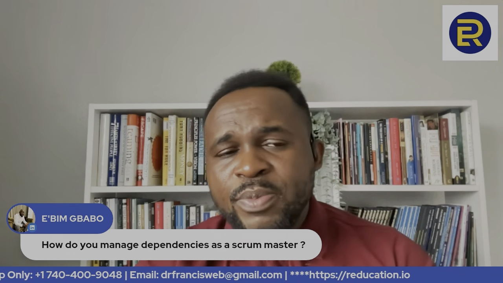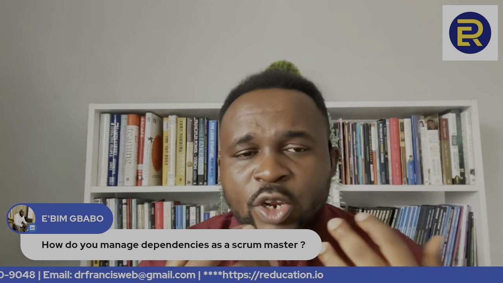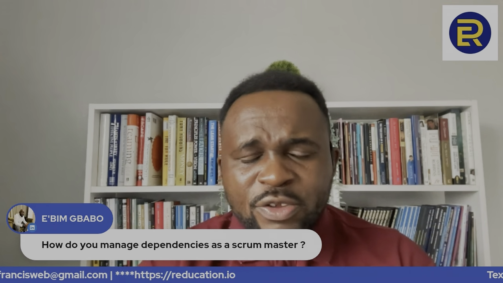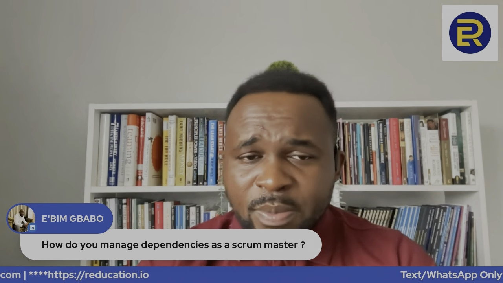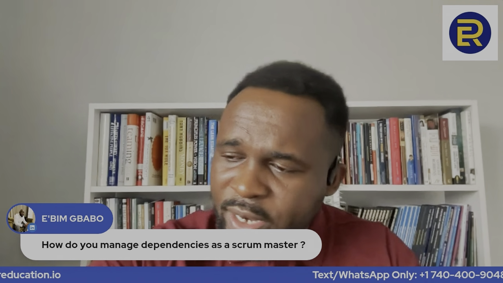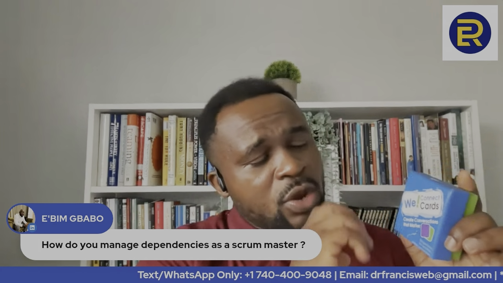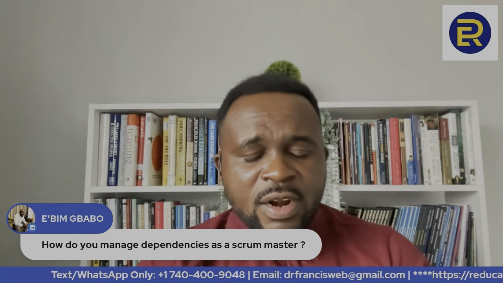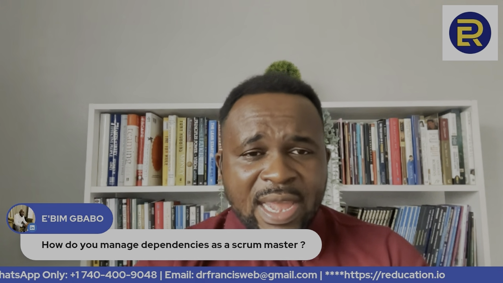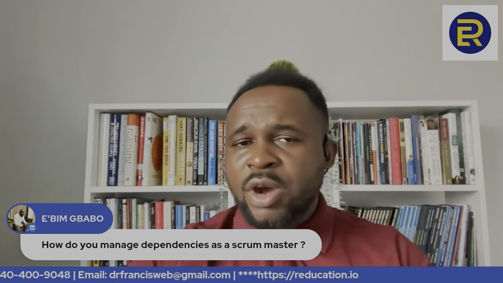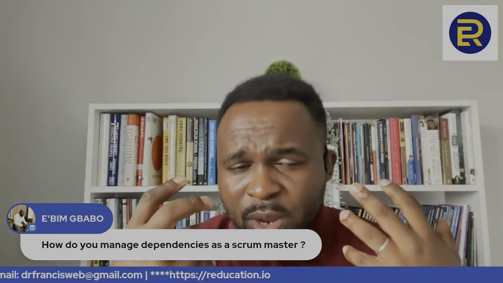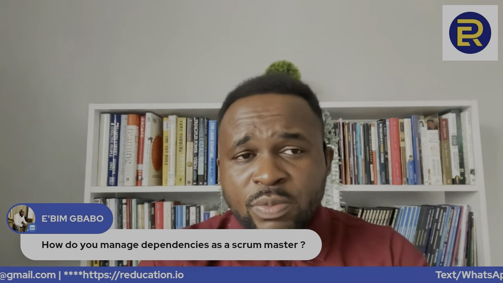You also keep your team motivated by improving communication and creating an environment for it. You can also keep your team motivated by using We Connect Cards. I recommend this for Scrum Masters. It has a lot of games. You can just pick a card and read it, which is more about getting to know your team better. When people get to know each other better, they're always motivated.